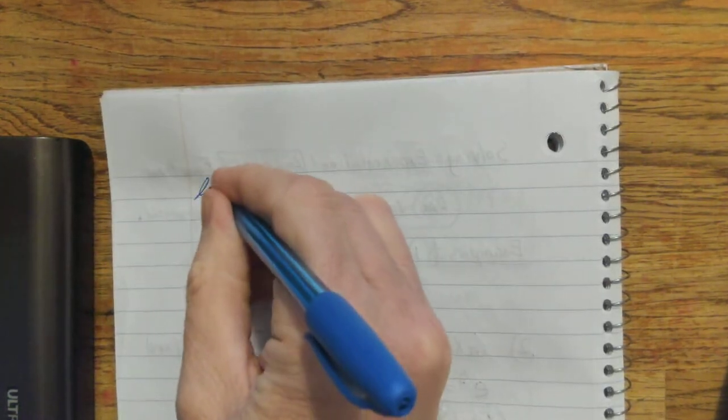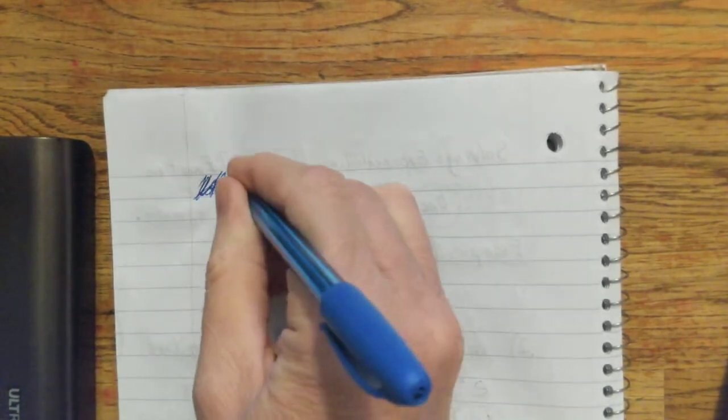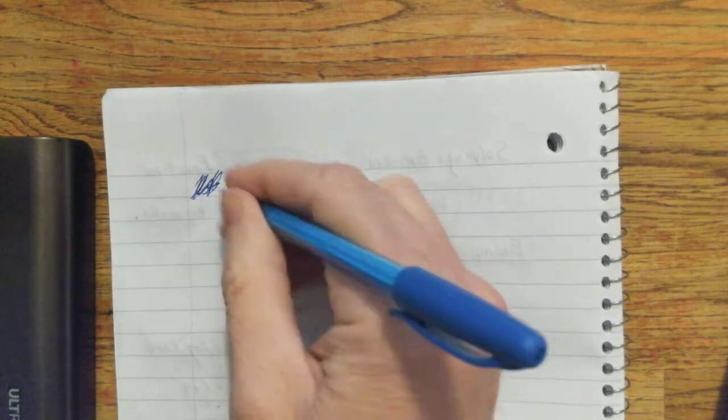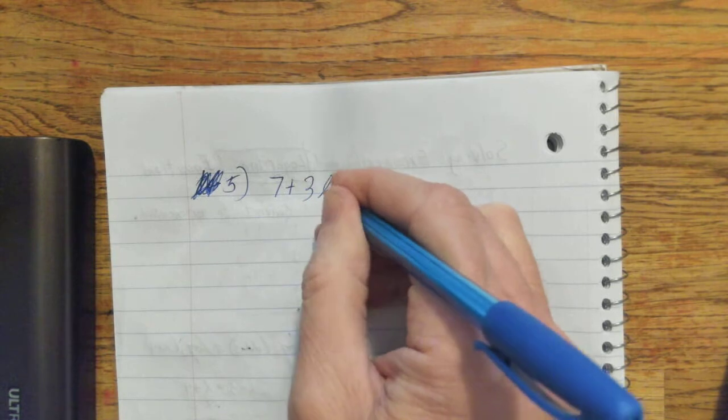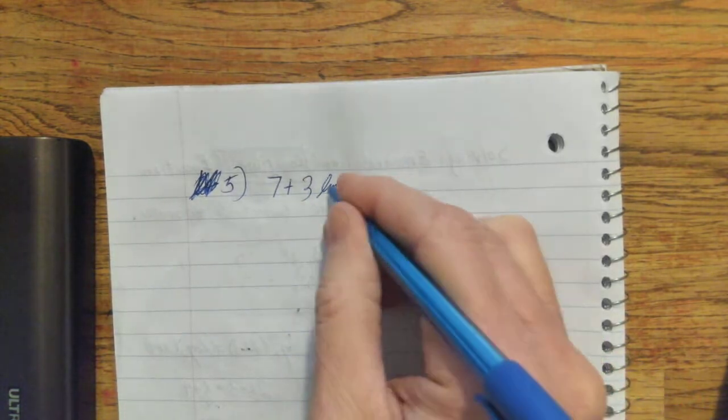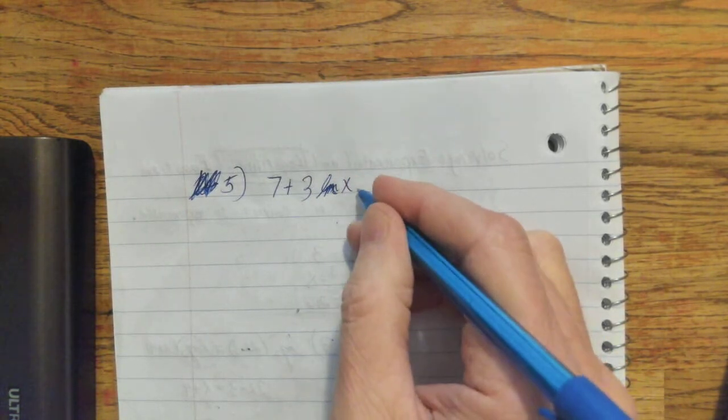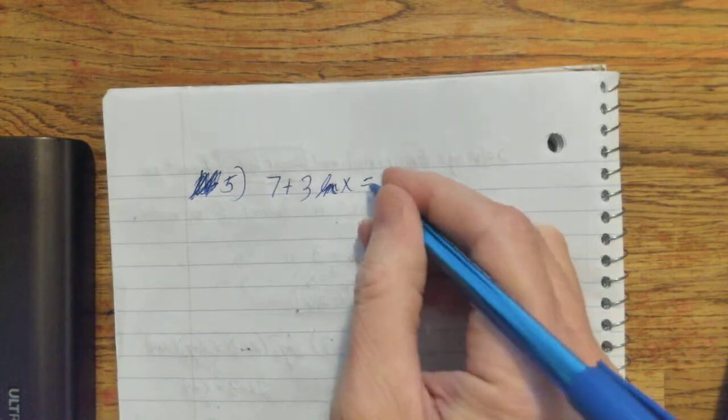Let's look at, what number am I on here? Example 5. Let's take 7 plus 3 times the natural log of x equals 5.